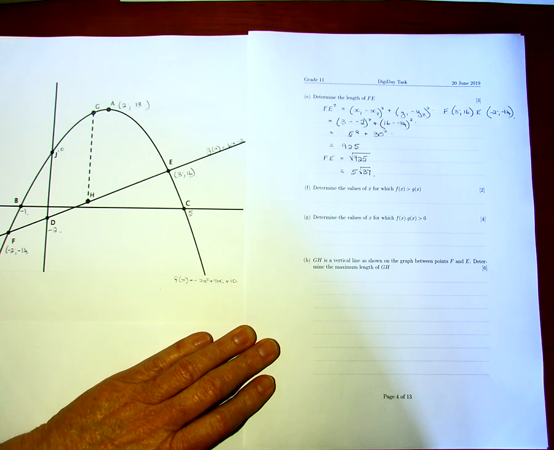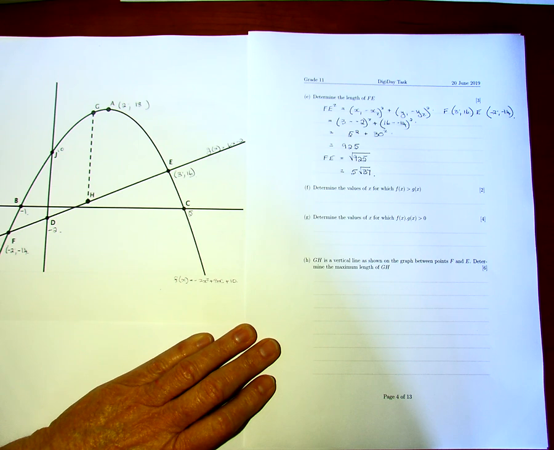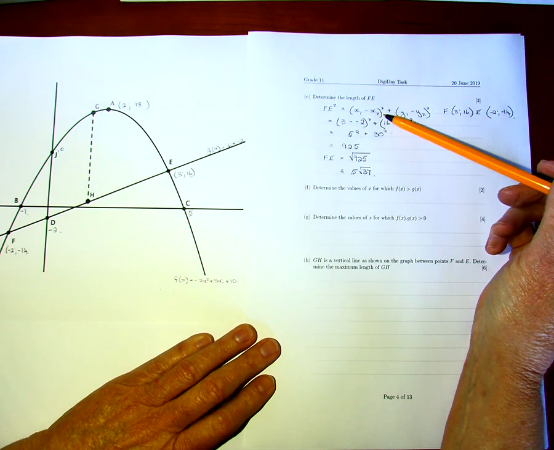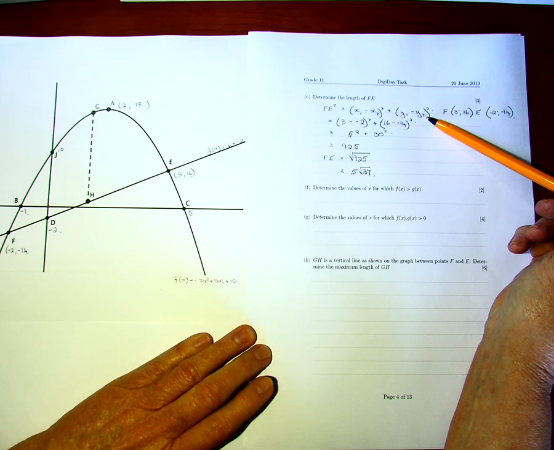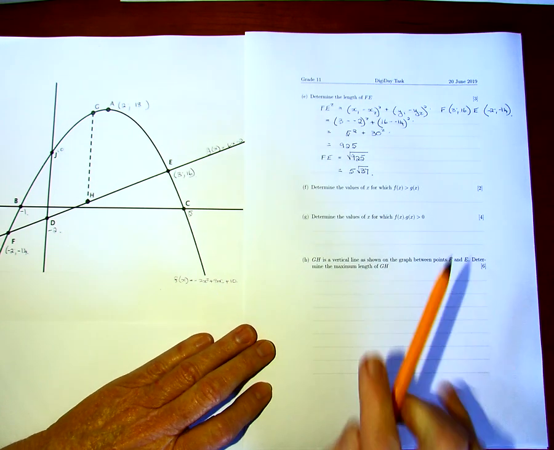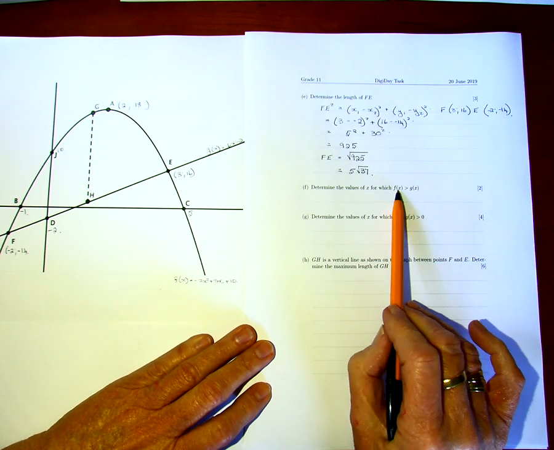So, we've revised how you calculate the x-intercepts of a parabola, how you calculate the y-intercepts, the fact that a horizontal distance is the difference between your x's, a vertical distance is the distance between your y's, and for the distance of a line that's at an angle, you're going to use your distance formula, difference in x's squared plus difference in y's squared. The next question asks you to make use of the calculations you've done and interpret.